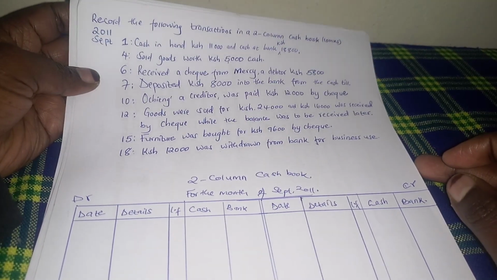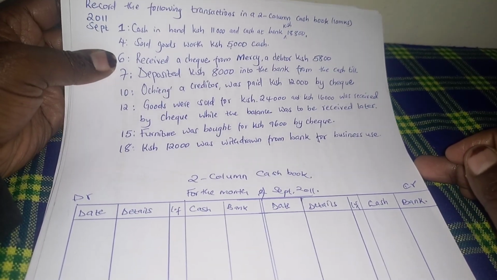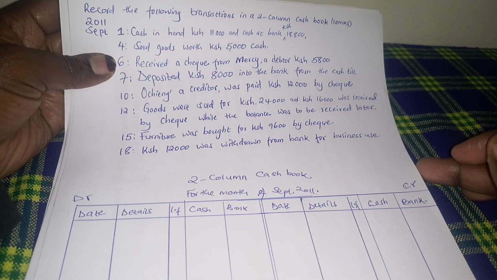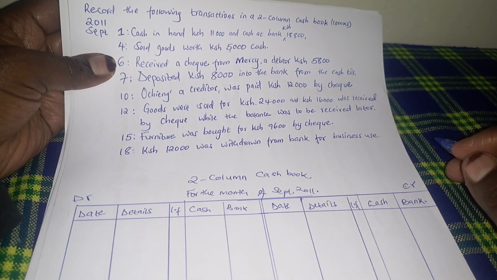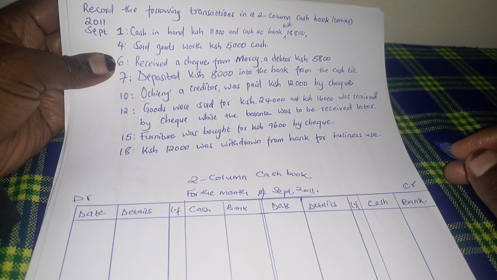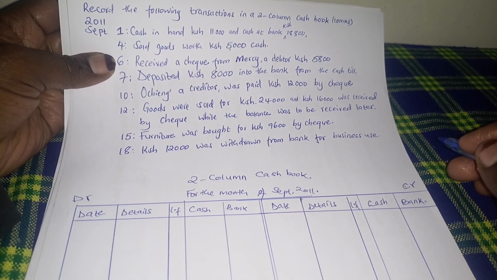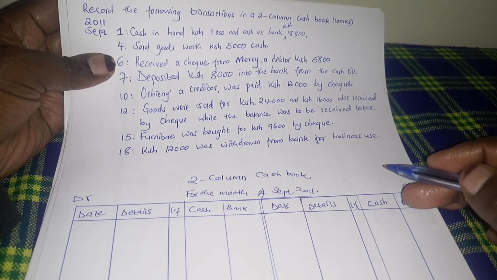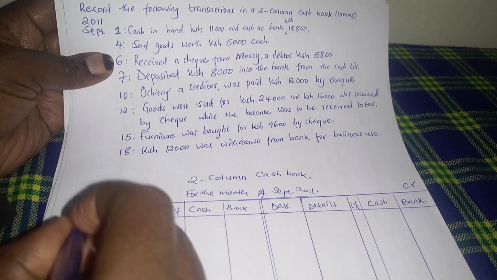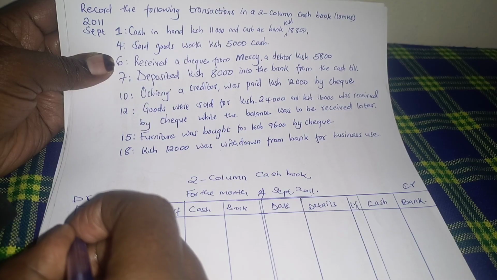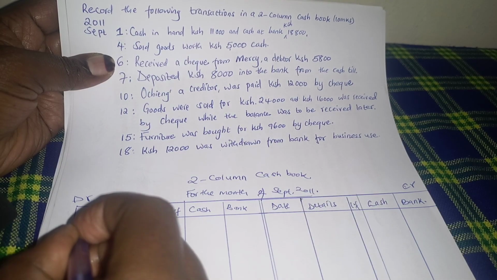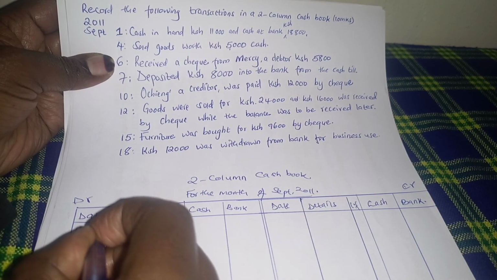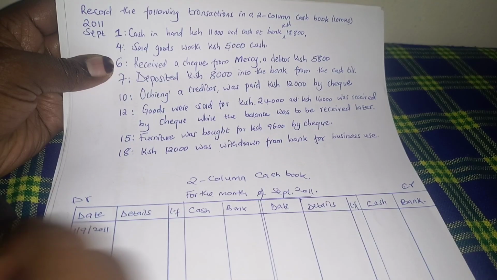And we can start off with our question. On 1st September, cash in hand was 11,000 and cash at bank was 18,800. Those are our balances brought down. Therefore, we start with the date, 1 September 2011.